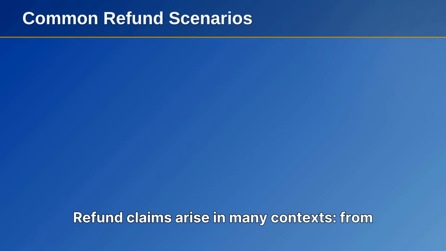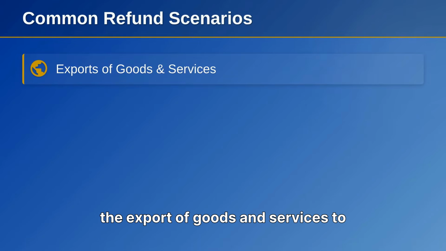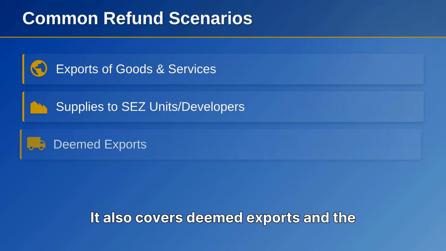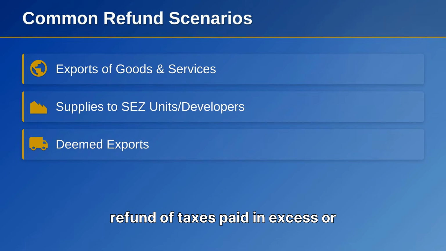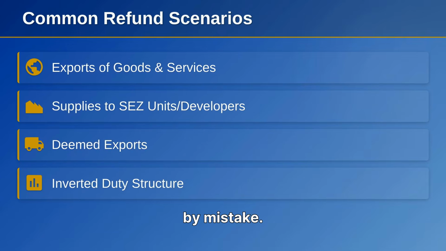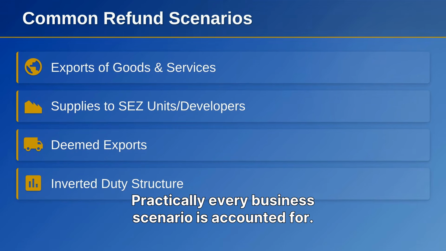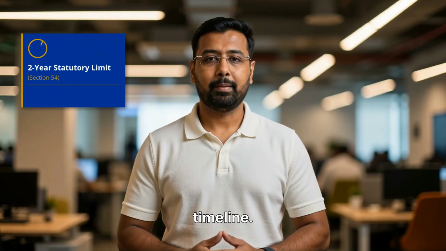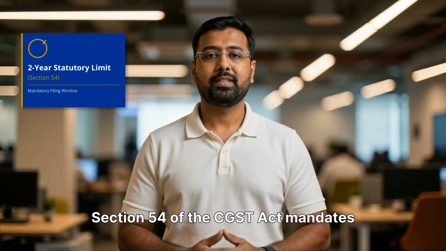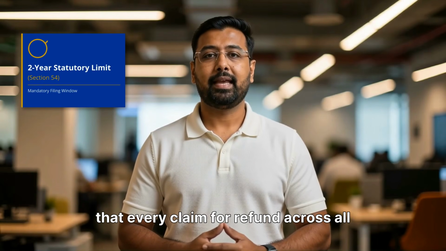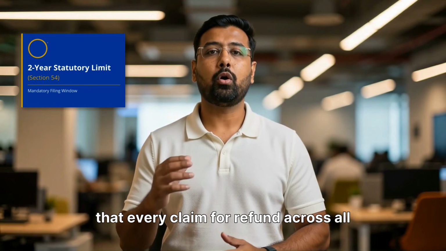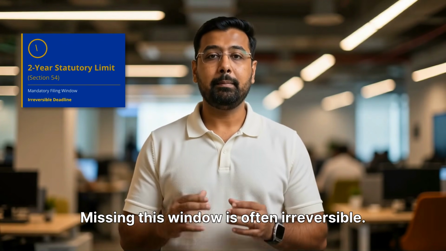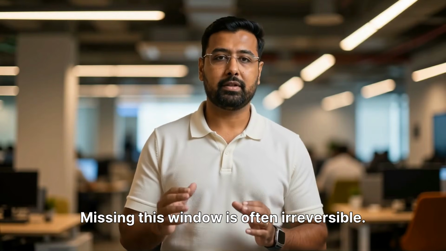Refund claims arise in many contexts, from the export of goods and services to supplies made to SEZ units and developers. It also covers deemed exports and the refund of taxes paid in excess or by mistake. Practically every business scenario is accounted for. However, the most fundamental rule is the timeline. Section 54 of the CGST Act mandates that every claim for refund across all categories must be filed within 2 years from the relevant date. Missing this window is often irreversible.